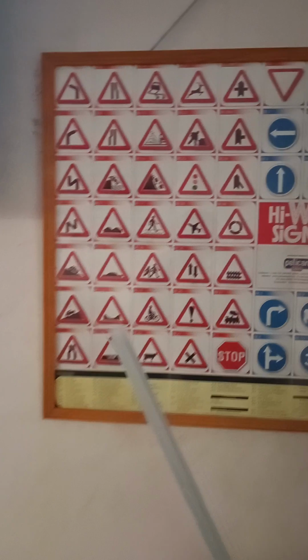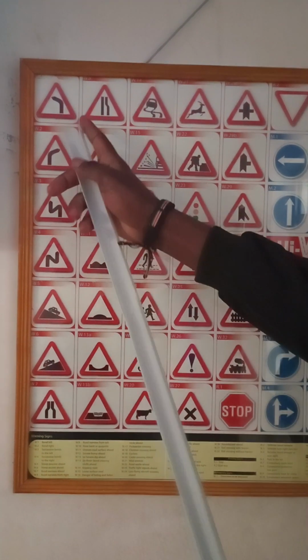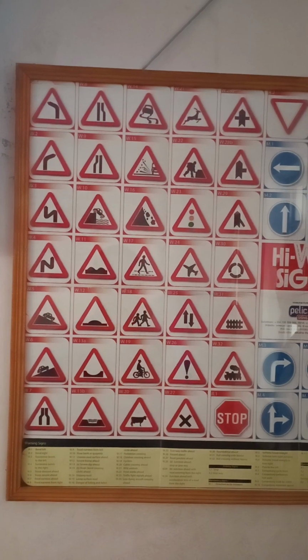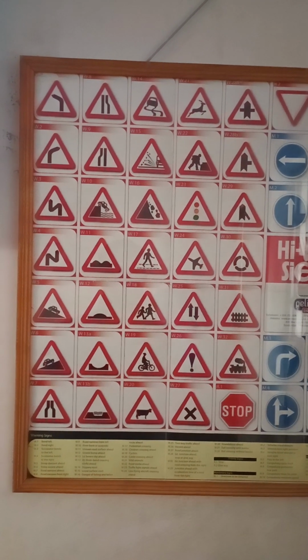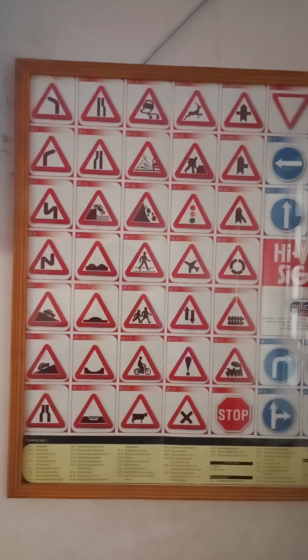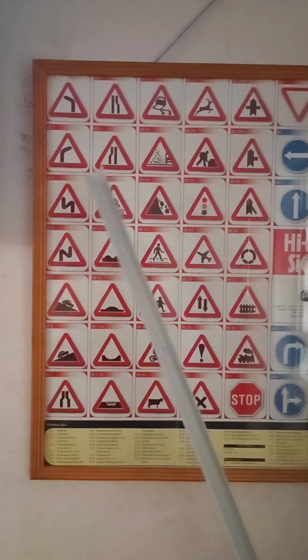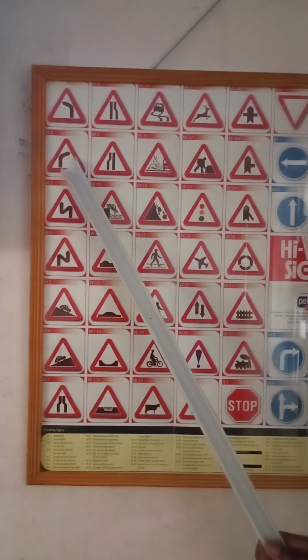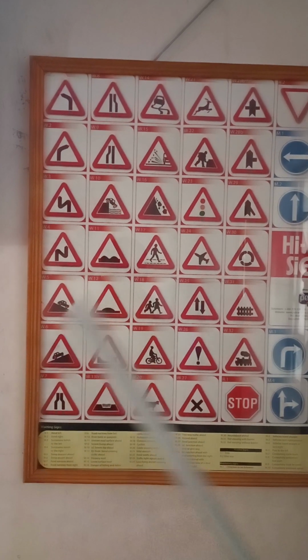signs. So for this case, I want us to start on this far hand. This one, this sign here. We say for these warning signs, their keyword is ahead. So for this case, that one is a sharp bend to the left, ahead. This one, sharp bend to the right, ahead.